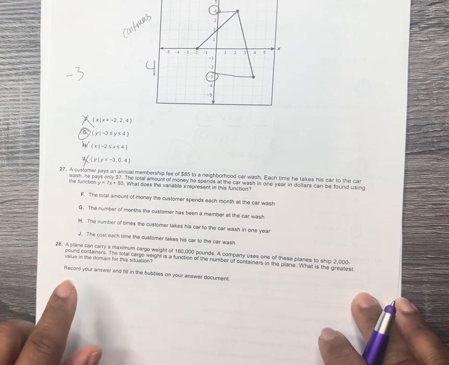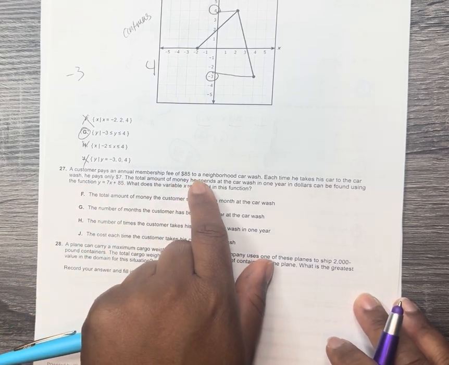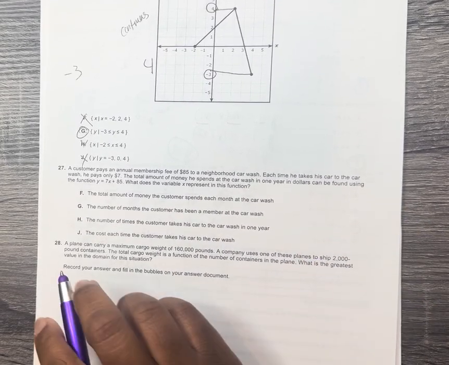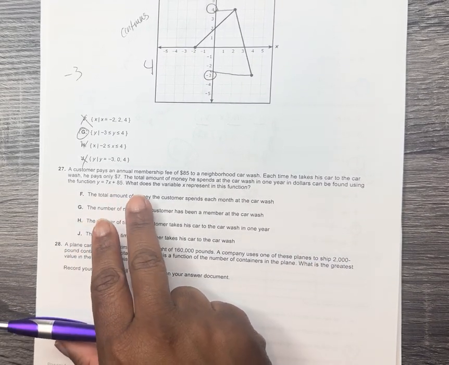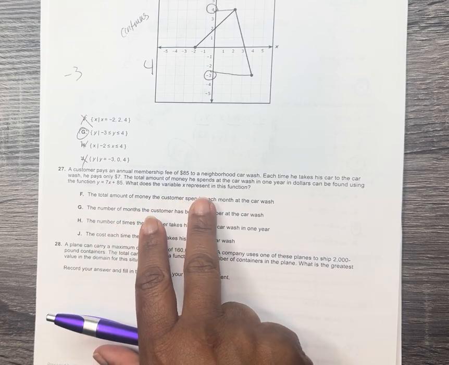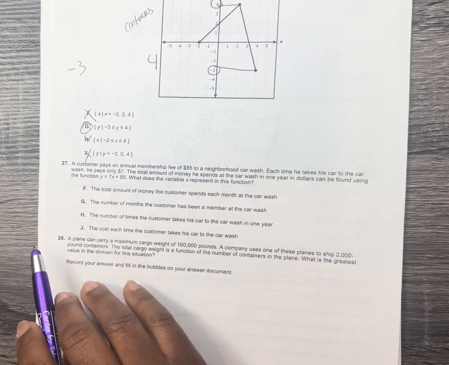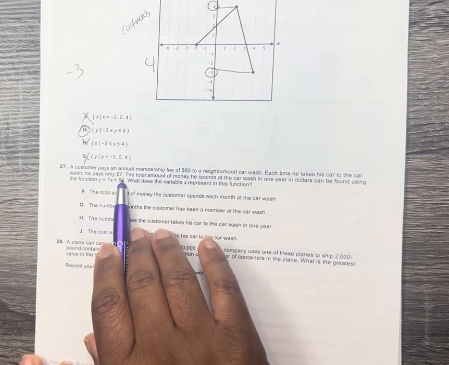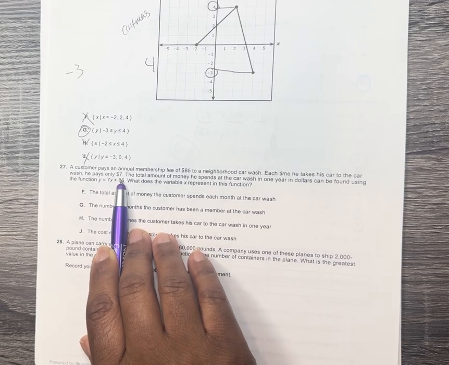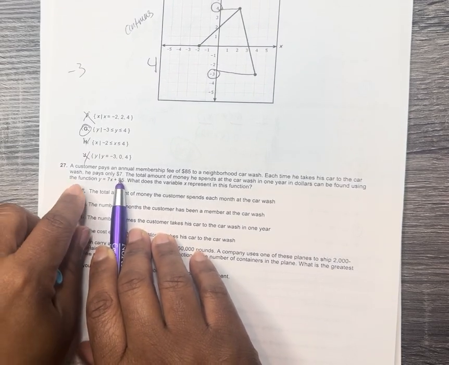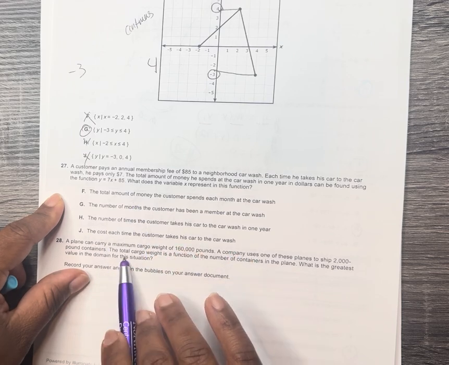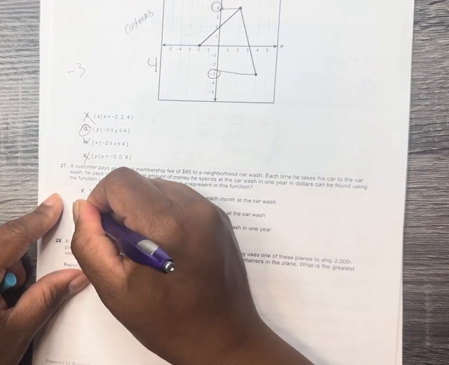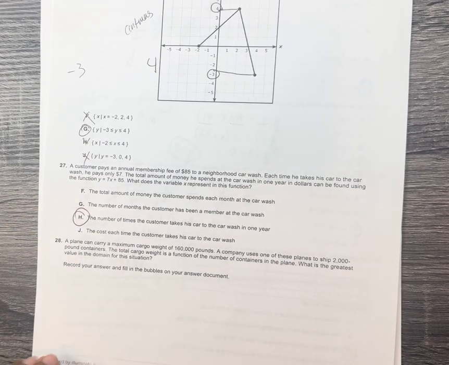All right, for 27, it says a customer pays an annual membership fee of $85 to the neighbor car wash. Each time he takes his car to the car wash, he pays $7. What does the variable x represent in the function? Well, it says he pays $7 each time, right? So what that means is that our x is representing time. So which one of these says that? The number of times the customer takes the... It's H. All right, it's H.